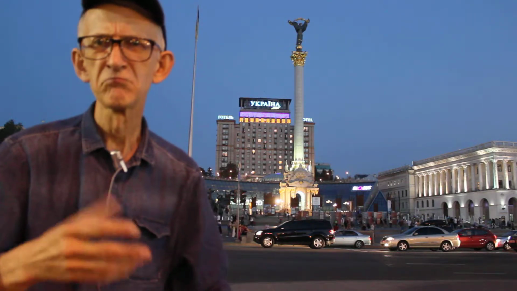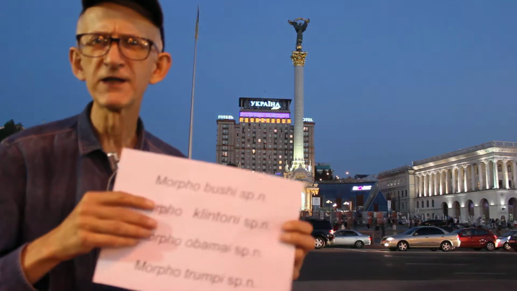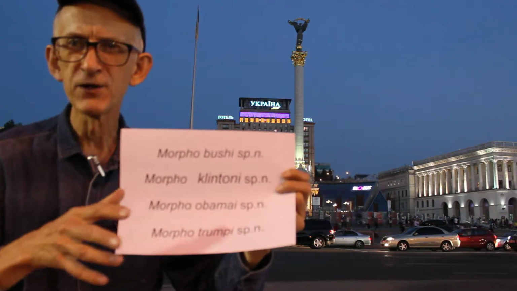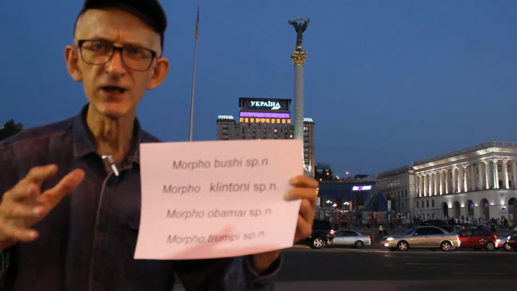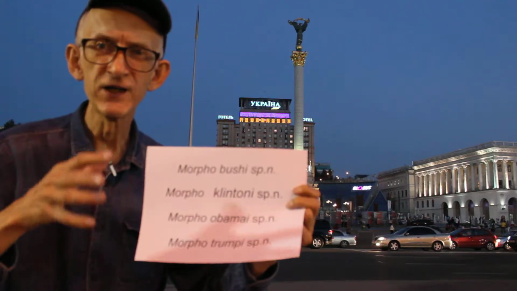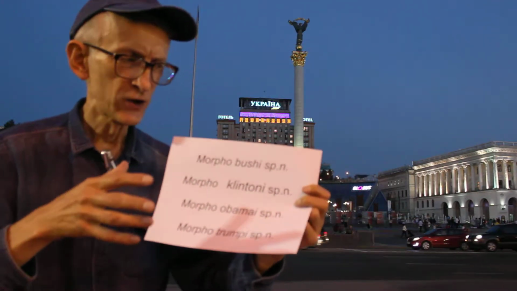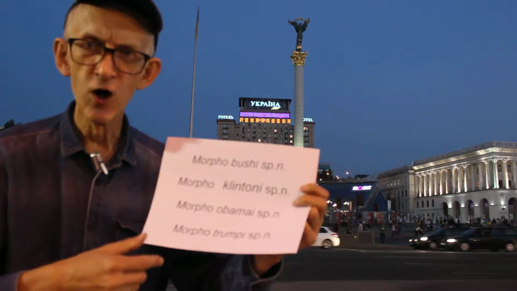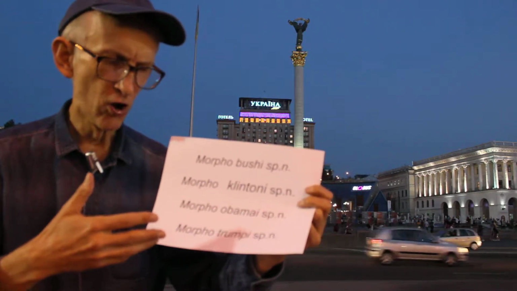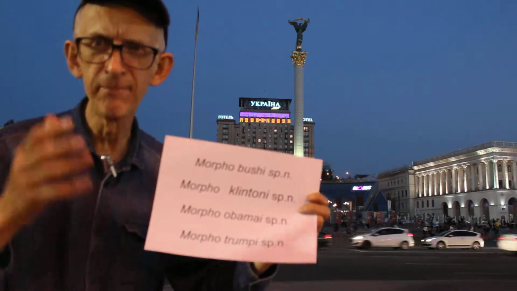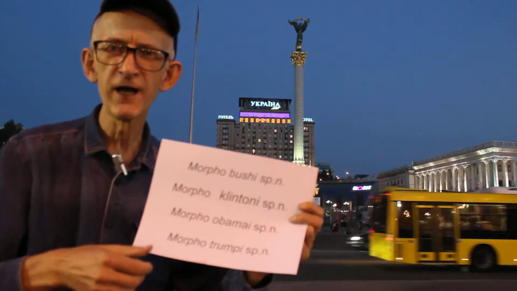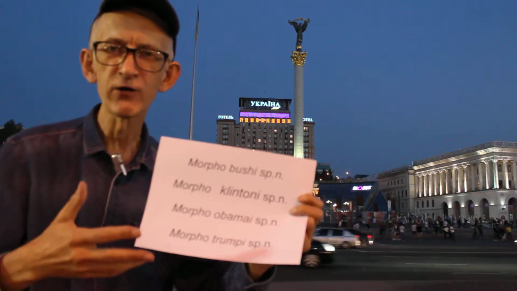So for example, now we can also give these names, at least here on this paper, they are not yet published, but many taxonomists and many entomologists are creating new names. They're discovering these insects. So for example, it can be more for Bushi, or more for Clintoni, or maybe more for Obama, or even more for Trumpi, because this is a new president. Why not? Why not give a new name in honor of an American president?